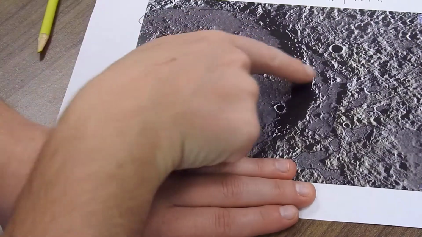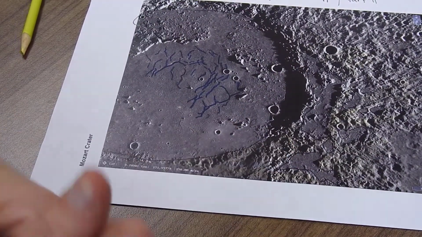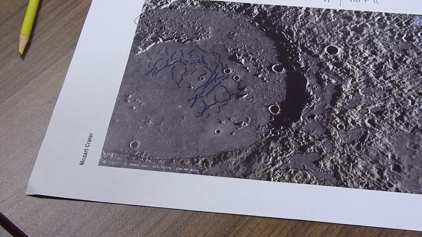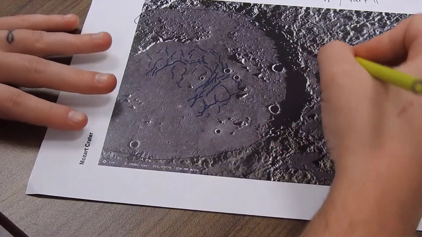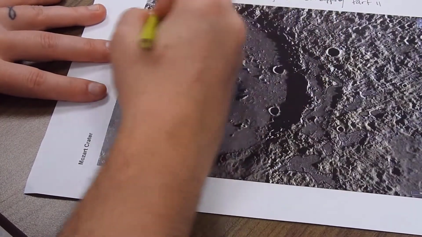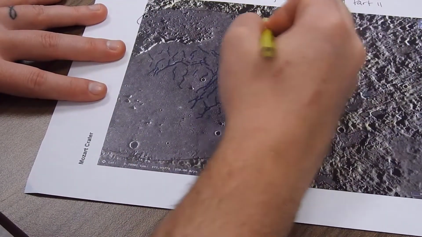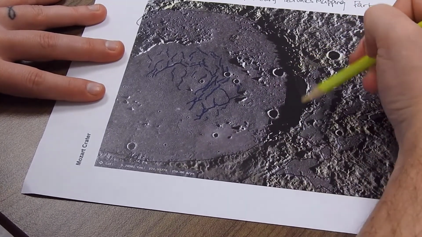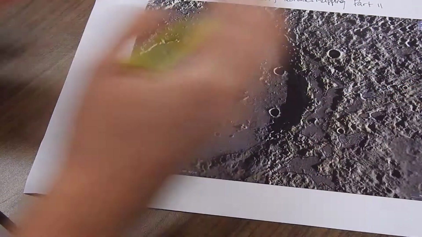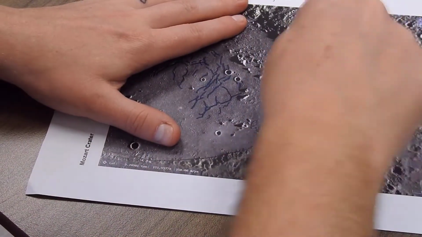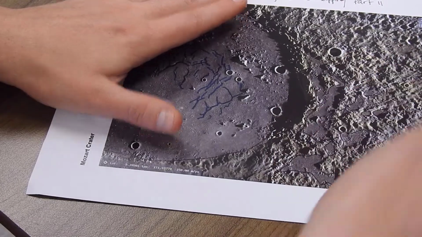Okay, like right in here, that's a rocky unit. That's not smooth. So I need to isolate that. It's also okay for you to do this differently from me. Okay. All right. Get that a little bit darker yellow.